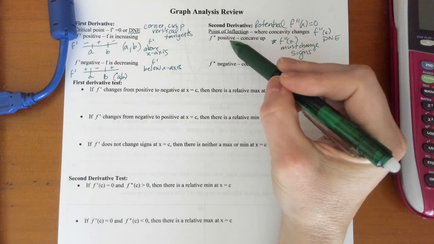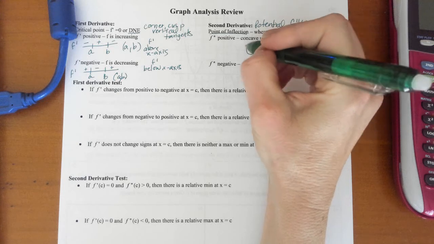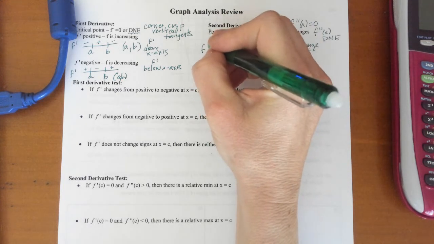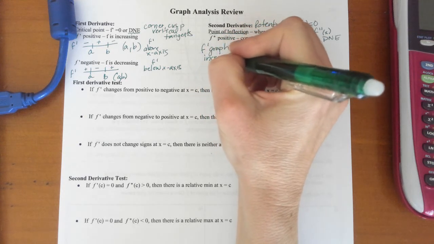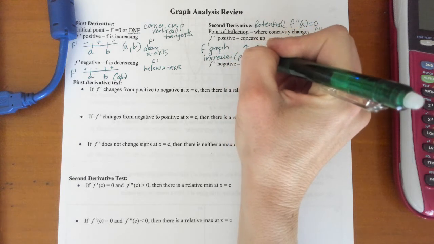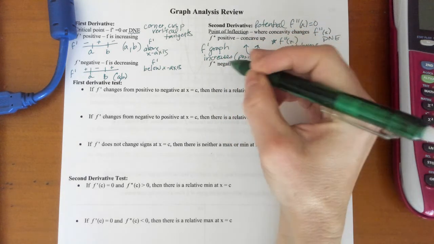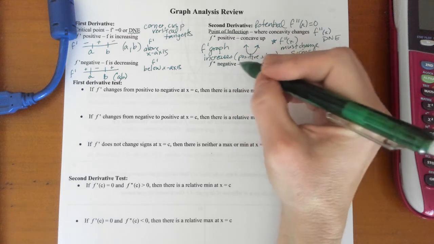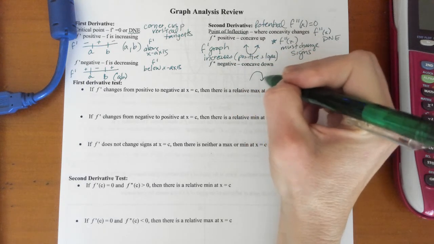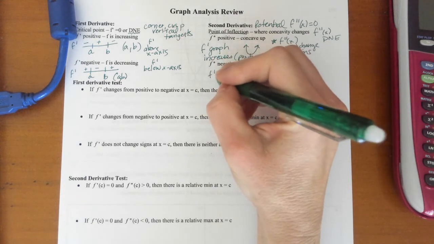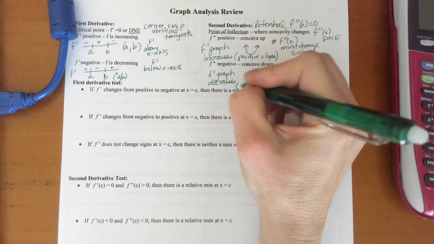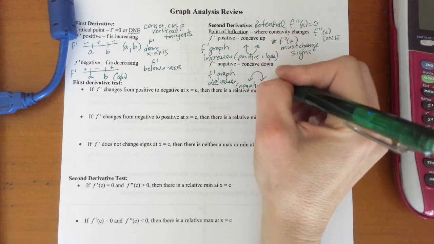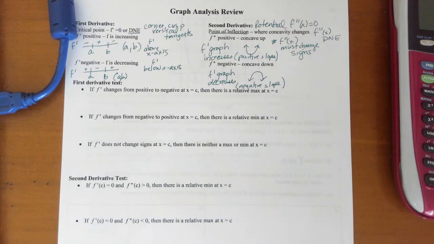Where our second derivative is positive is where it's concave up, looks like this, and if you're looking at an f prime graph, it would be where the f prime graph increases or has a positive slope. Where the second derivative is negative, it would be concave down. And we would say if you're looking at an f prime graph, it's where it decreases or has a negative slope. So that's what we would be looking at on our graph.